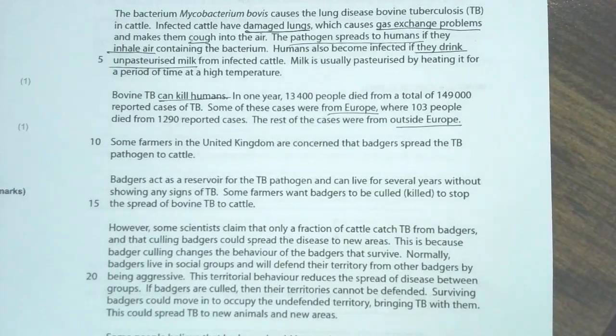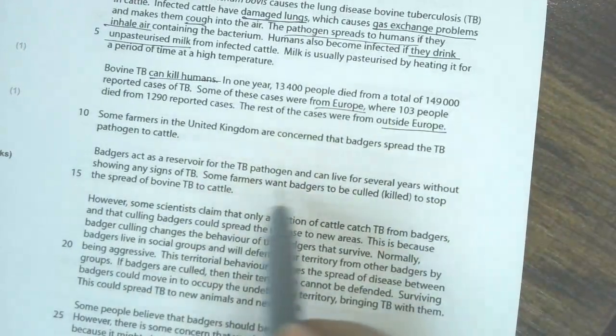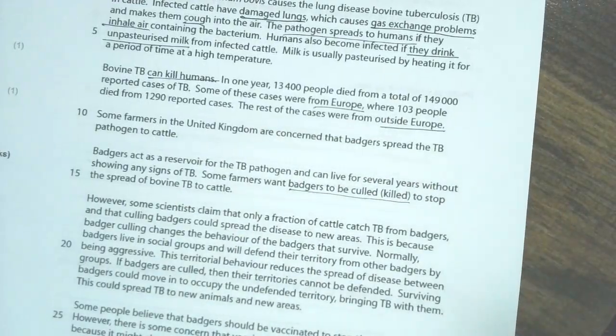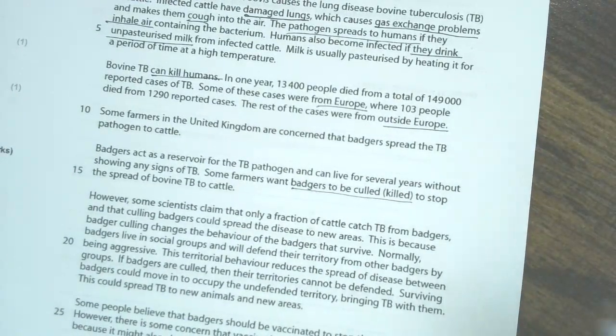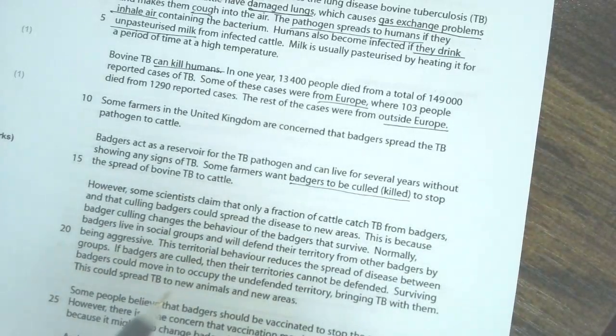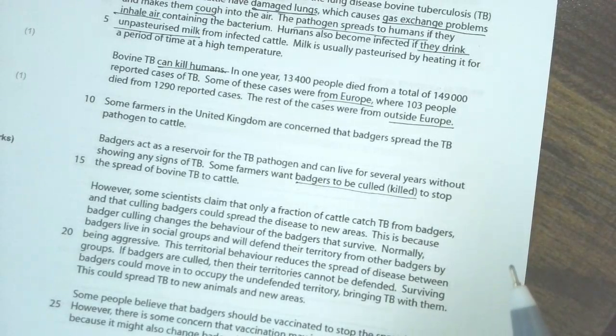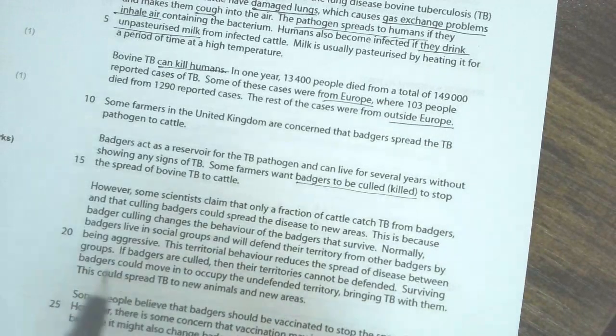Right. So some farmers want all badgers to be killed. Ooh, it's a bit aggressive, isn't it? But some scientists claim that actually not as many cattle as you would think, like it doesn't all come from badgers. So killing badgers would drive the rest of the badgers out, and they could go to new areas. Okay.